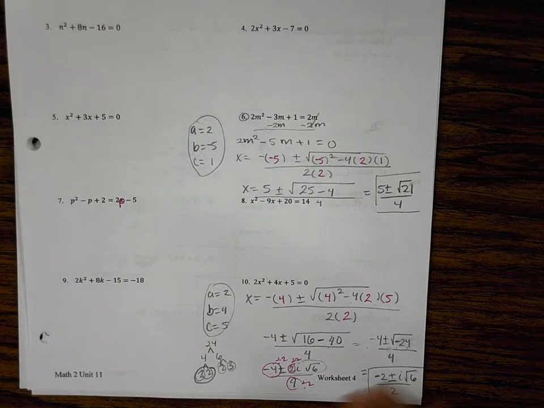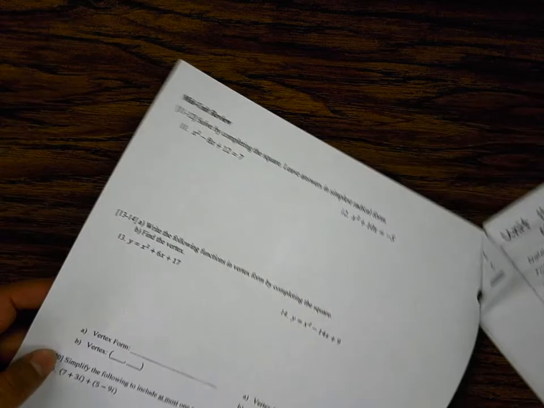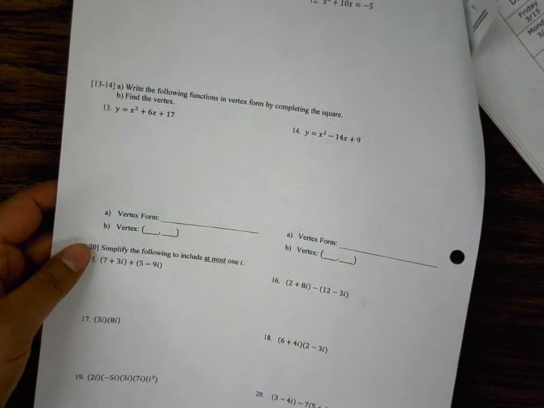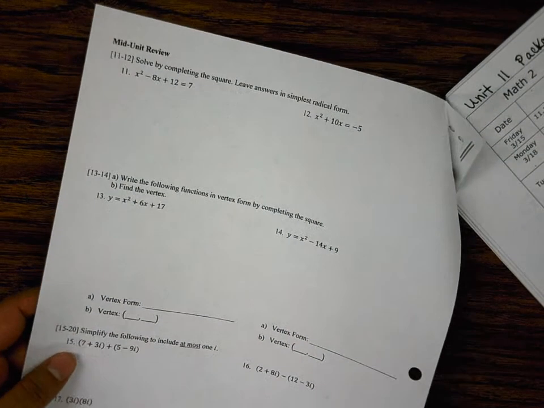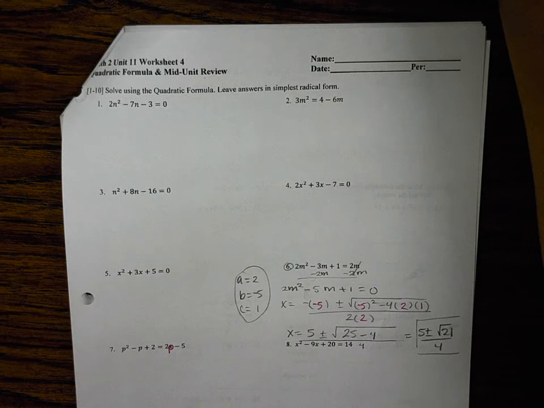Get to work on the rest of the worksheet and you finish it up as you go, and you can check answers with mine as you go. Oh, and don't forget, you also have the back side. You do have the mid-review worksheet on the back as well to do. All of that is review from previous lessons. Okay, get to work.